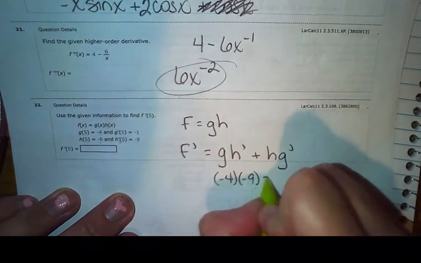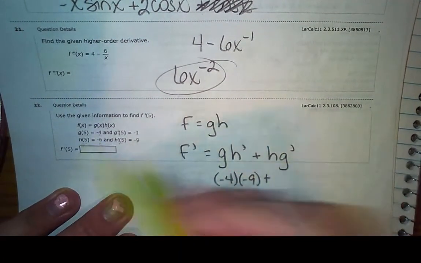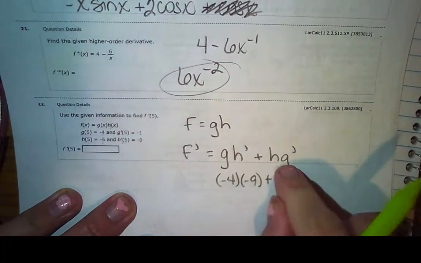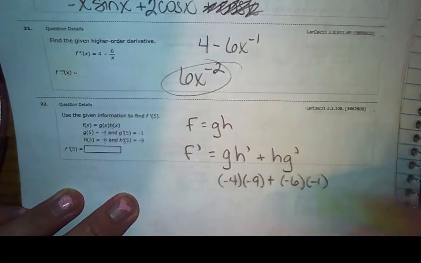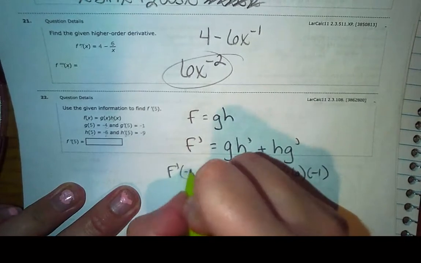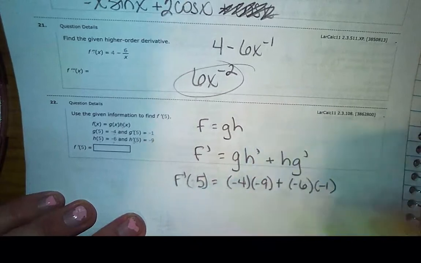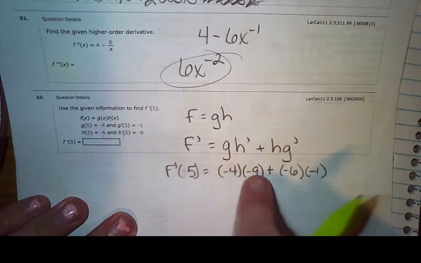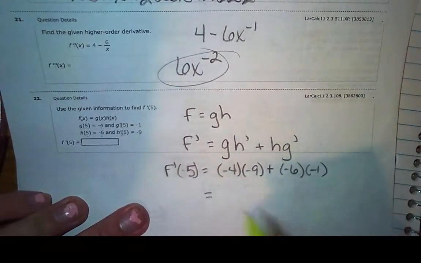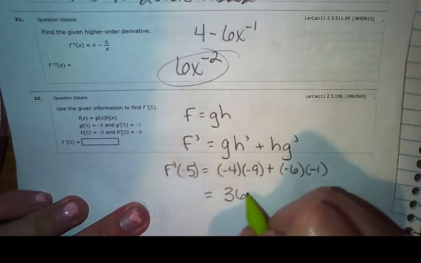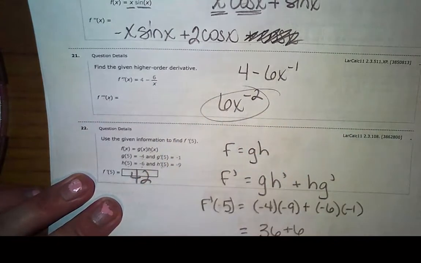So I got a negative 9. What is h of 5? What is the value of h at 5? It's negative 6. And then what is g prime of 5? Or what's the slope of g at 5? It's negative 1. So I've got f prime of 5. So again, value, slope, value, slope. And when I clean this up, I get a 36. And then I get a plus 6. So I end up with a 42. So f prime of 5 is 42.